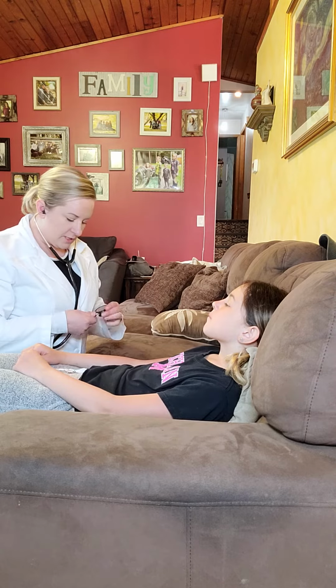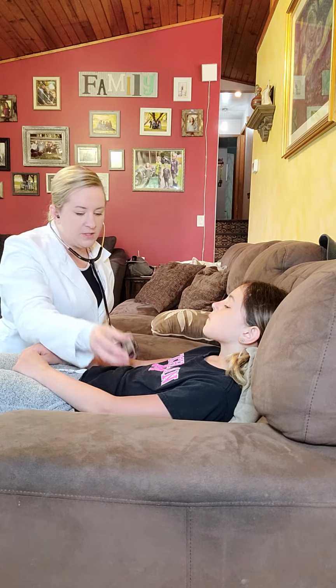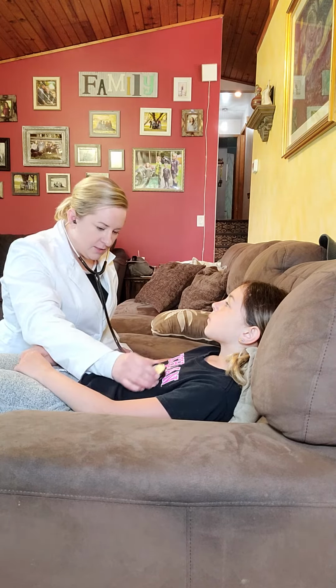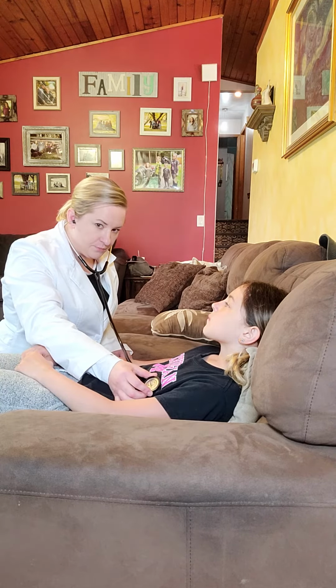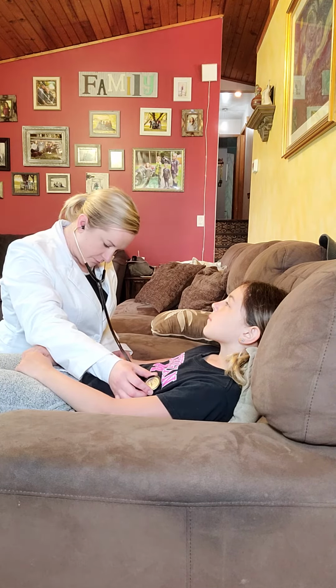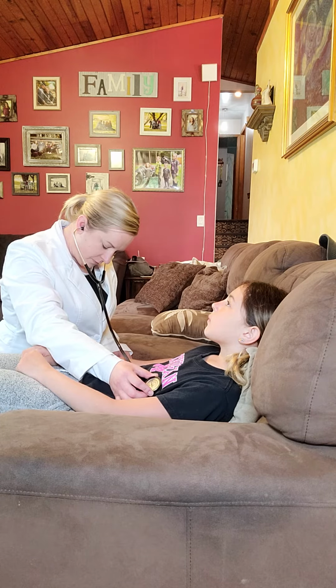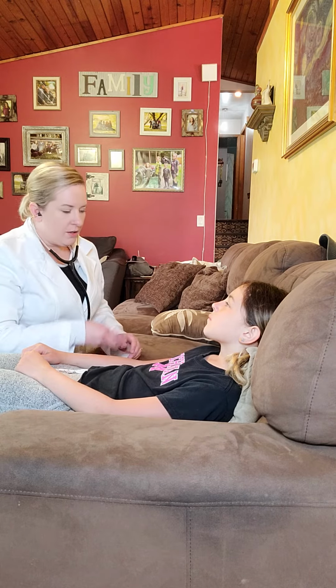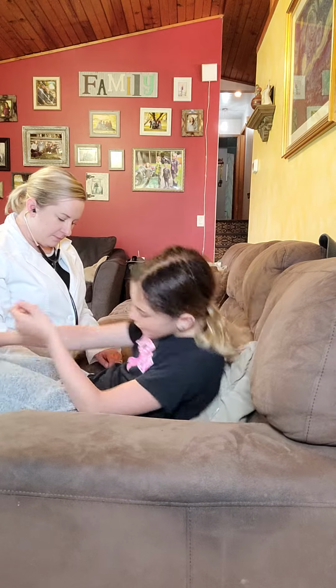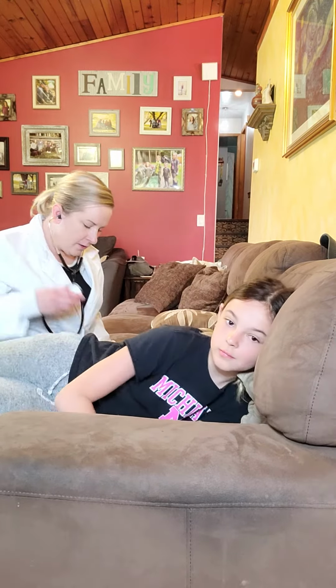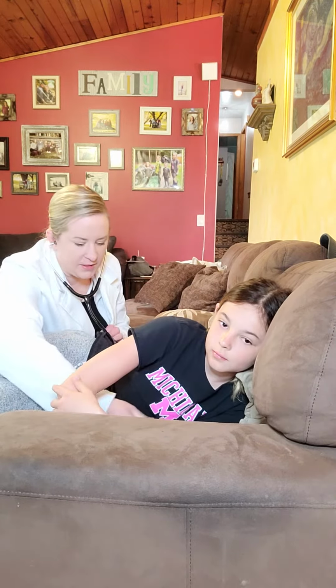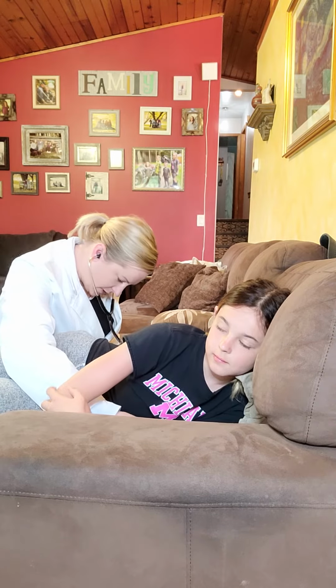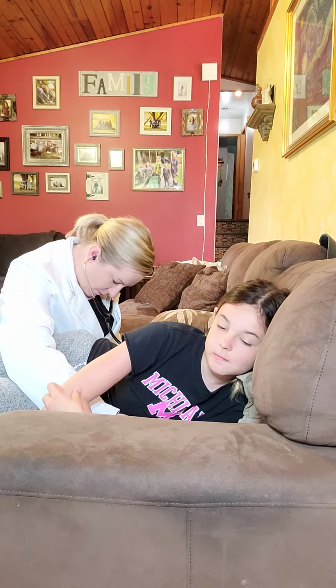I'm going to switch my stethoscope around to use the bell to listen at your apex again. Okay, and Avery, I'm going to have you go ahead and roll over onto your left side for me. All right, and I'm going to use this again just to listen down here in a different position for any heart murmurs, okay?